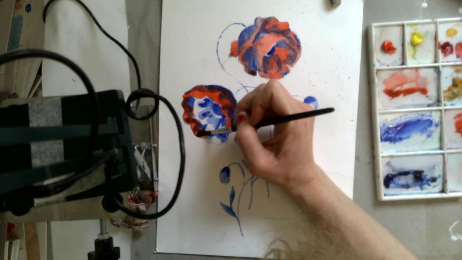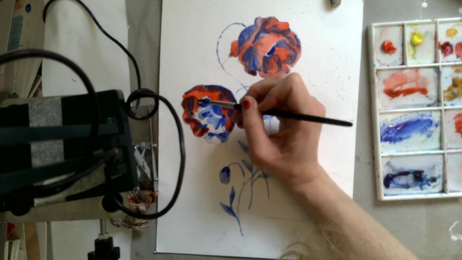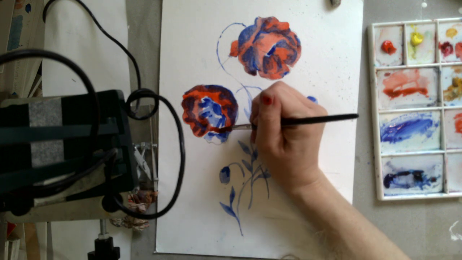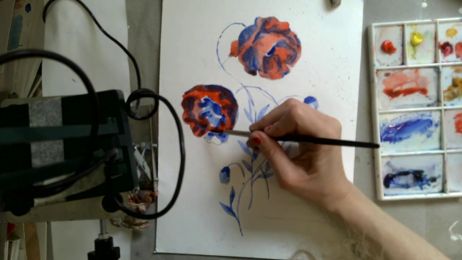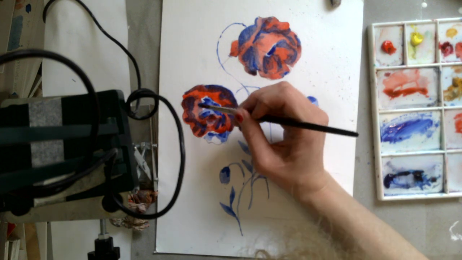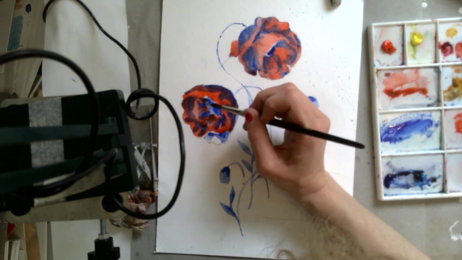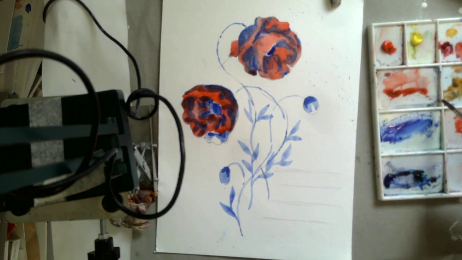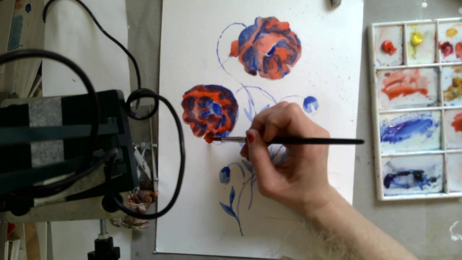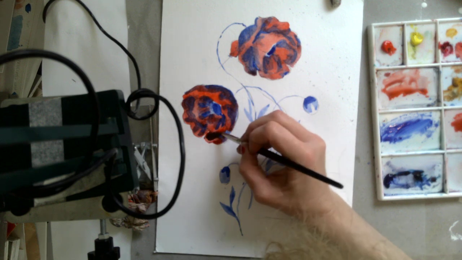And you don't have to follow the form of the flower while you're doing this wash. The reason I am is simply that in case the blue hasn't totally dried, which it hasn't, I want to just angle my brush so that I'm starting in the lighter areas and then moving the brush into the bluer areas, so we don't get the blue moving straight into the red and muddying up the areas I've left white.